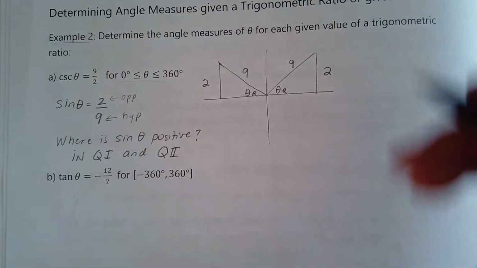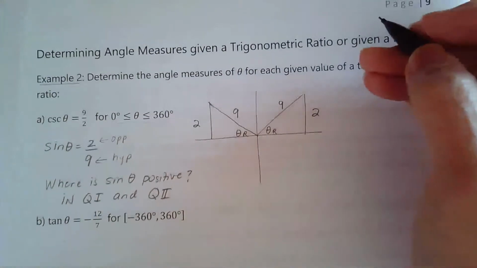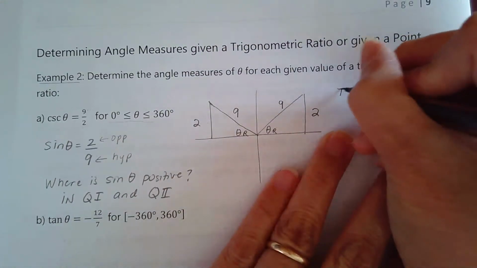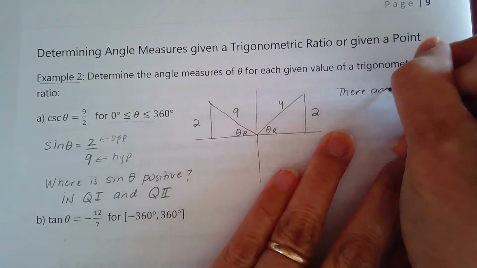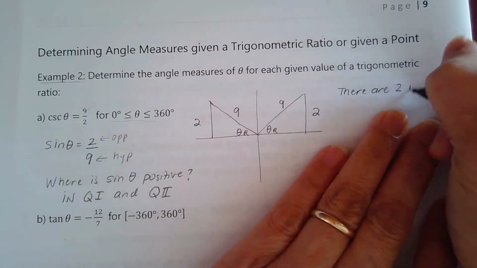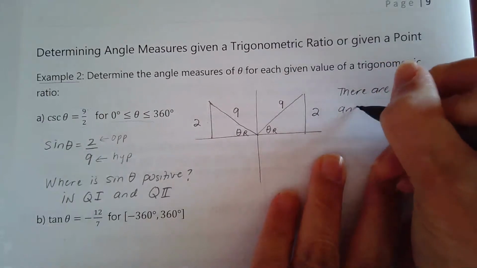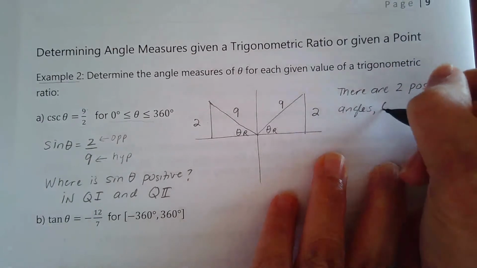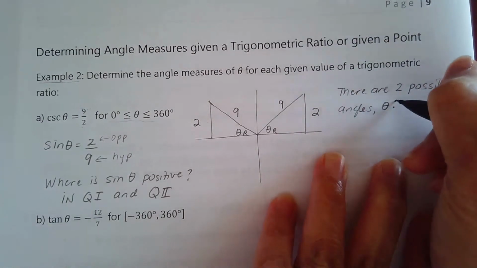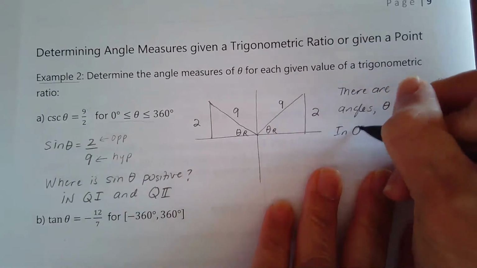So there are actually two angles that we are considering in here. There are two possible angles for theta.